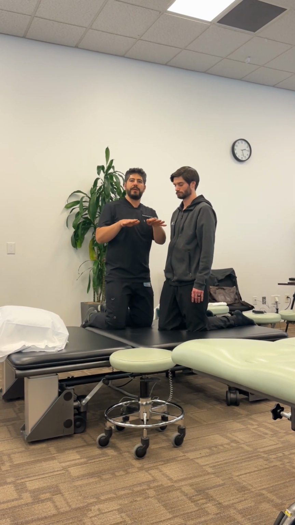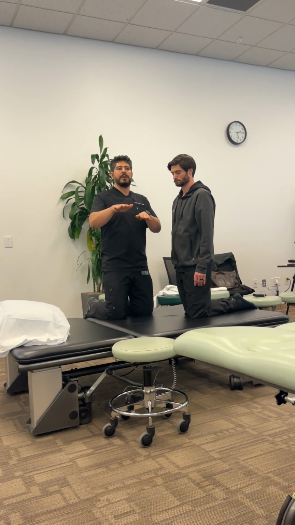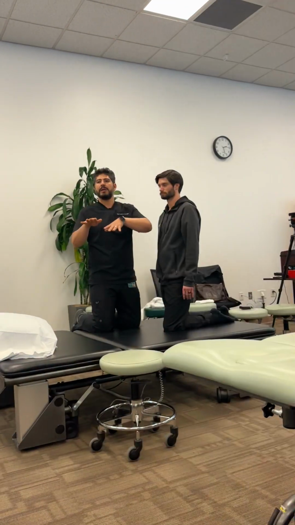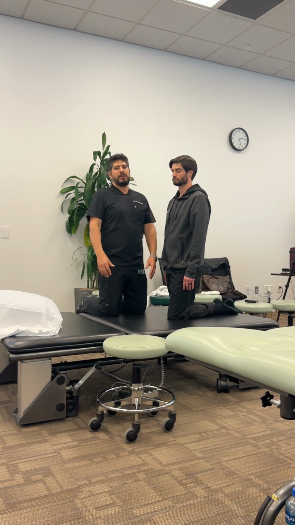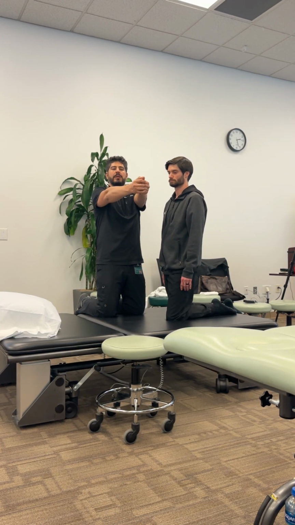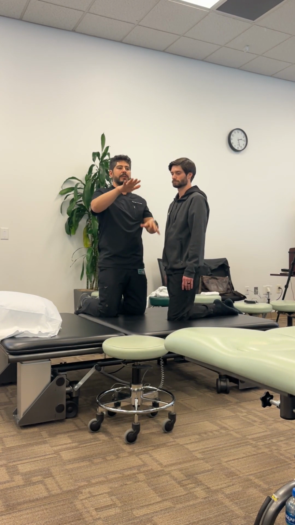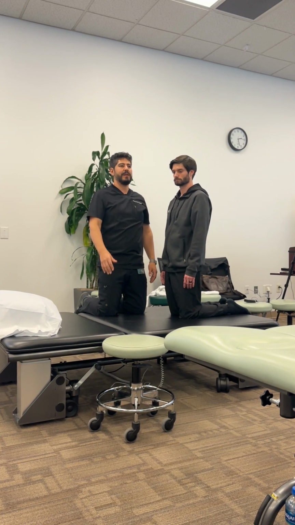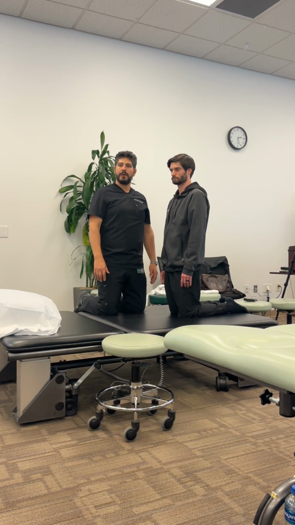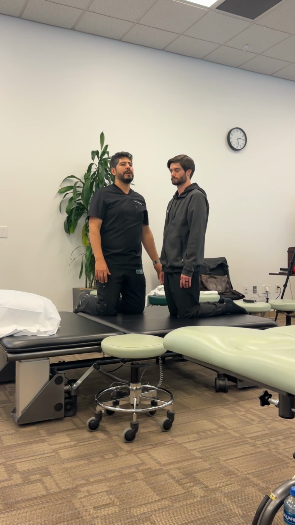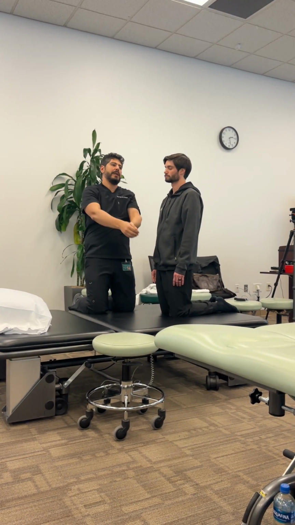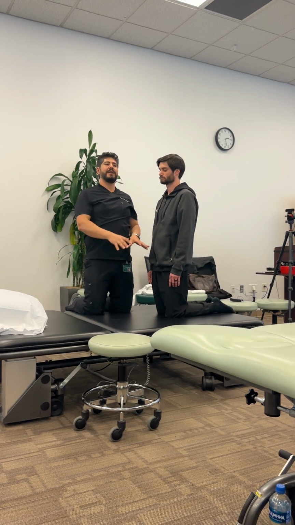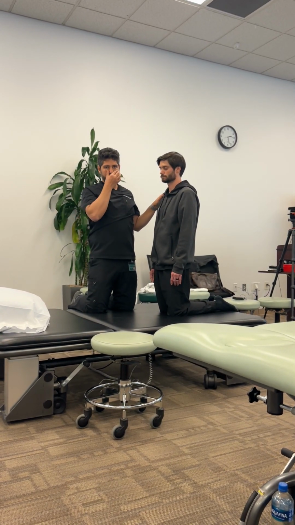So we do both: affected side forward, non-affected side forward. You do that kind of stabilization in this position too. Again, you have the arms forward and you start doing resisted movement, flexion, extension. You can do the PNF in this direction and down. So a lot of things could be done in this position.